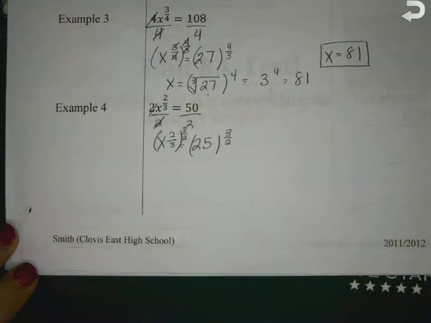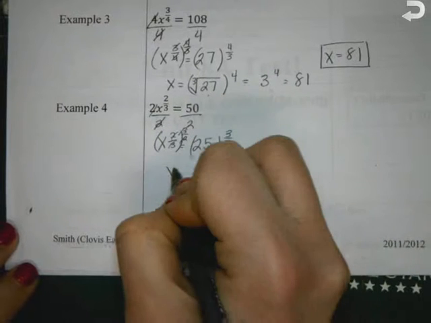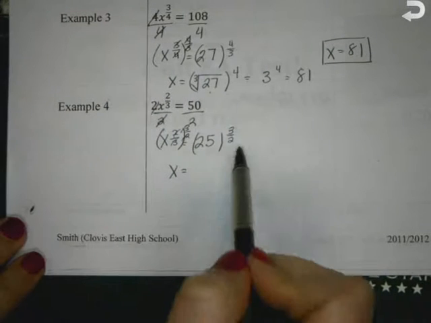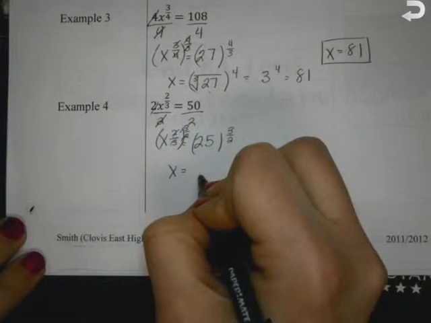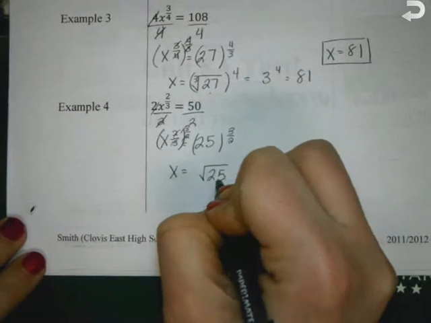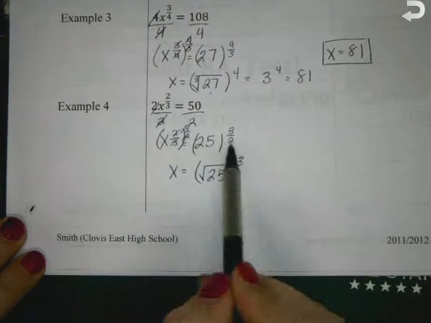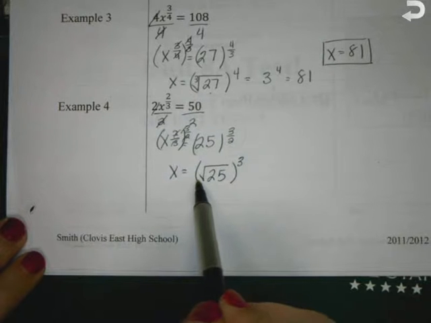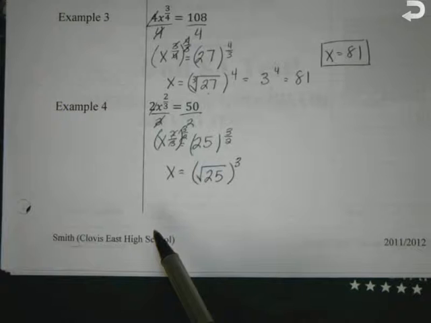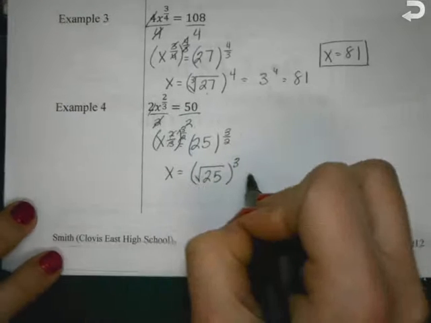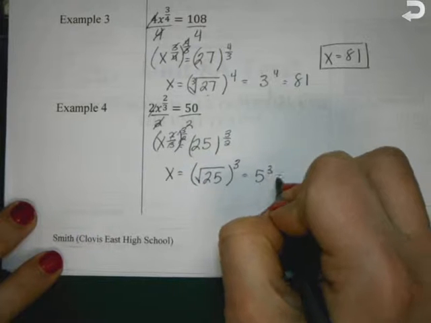So I get x equals, how can I rewrite 25 to the 3/2? Square root of 25, all of that raised to the 3rd power. Now the index 2 is actually a square root, but we don't have to write it, right? So it's just like when we have an exponent of 1. It's there, but we don't have to write it. So what is the square root of 25? 5. And 5 to the 3rd power is? 125. So we get x equals 125.